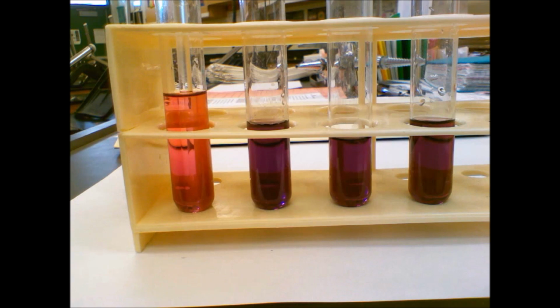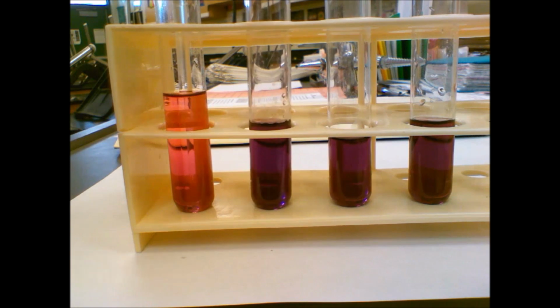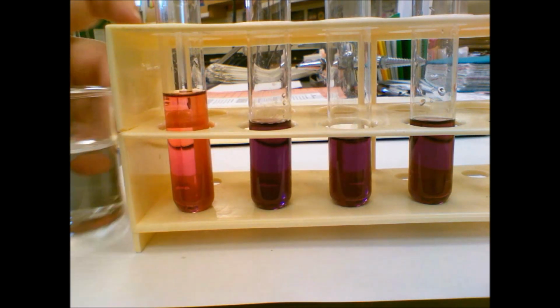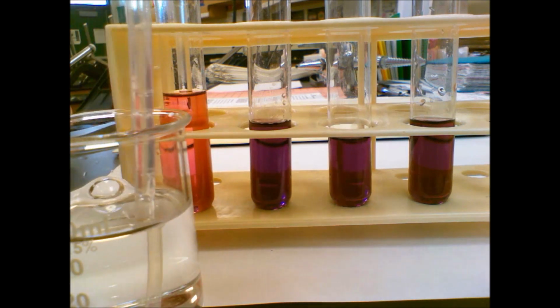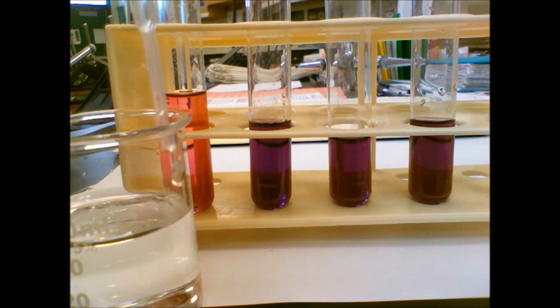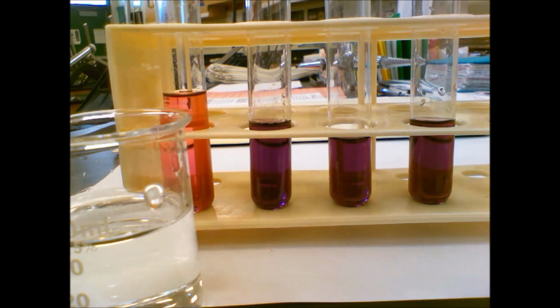All right, now we're going to try our second one. So this is our second test tube here, and we are going to add really concentrated hydrochloric acid. I have 12 molar here, the highest concentration you can get. I know it just looks like water. Definitely is not. It's actually burning my sinuses.